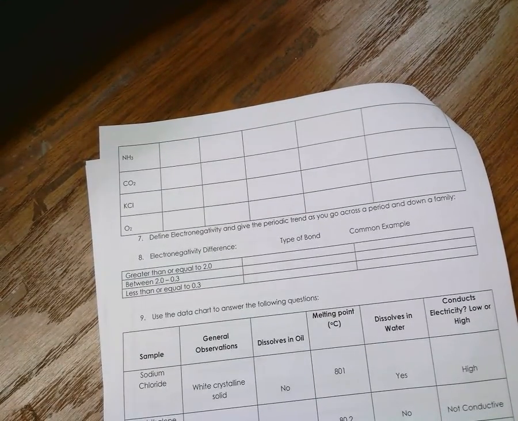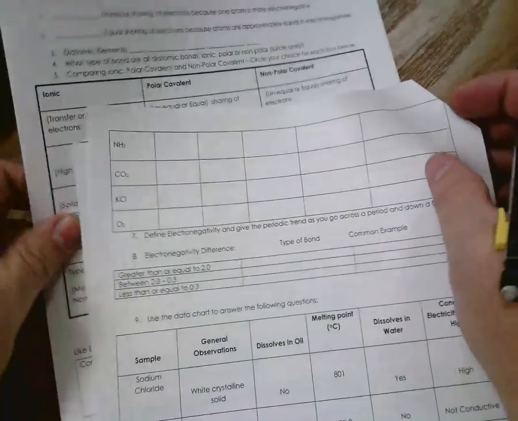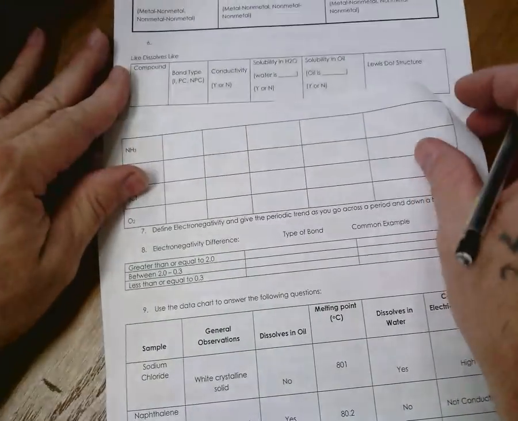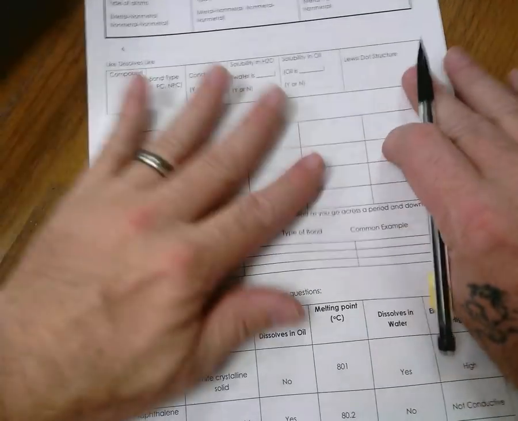I'm going to get another set of notes. Okay. Now I'm going to put it right here so that we can look at this all at once.